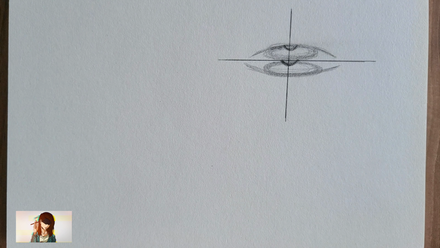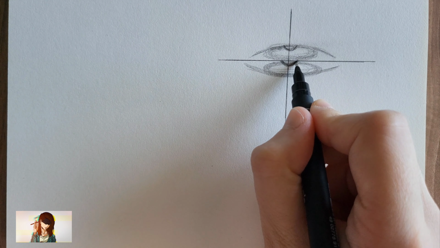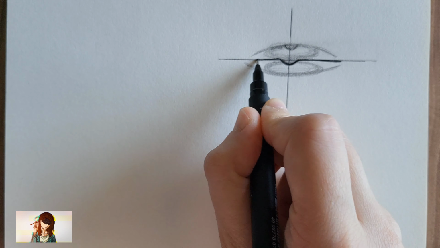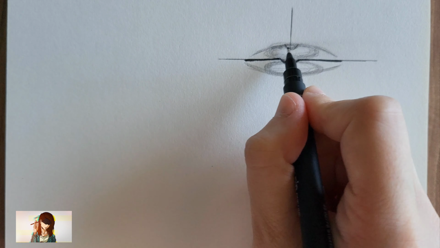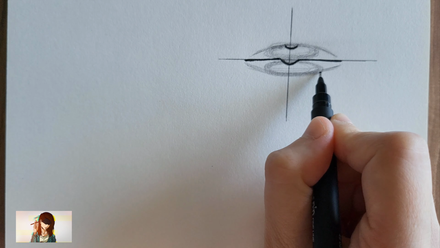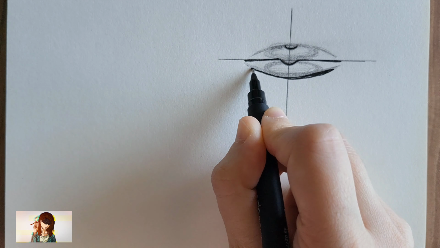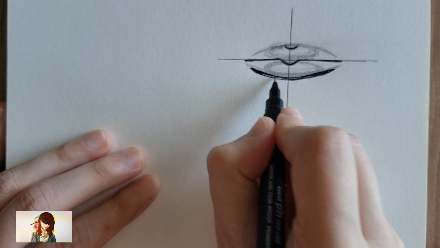So when I use my marker to illustrate this, I'm gonna make this line right here overlap onto the lower lip, you see, to show the shape of the upper lip, and draw the line of the lower lip here.